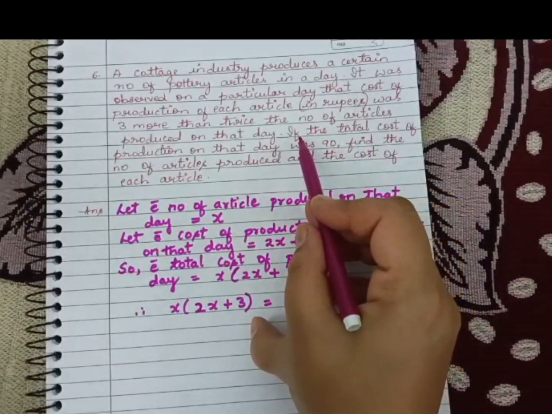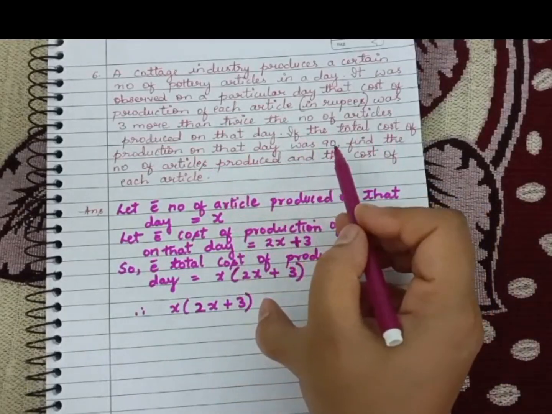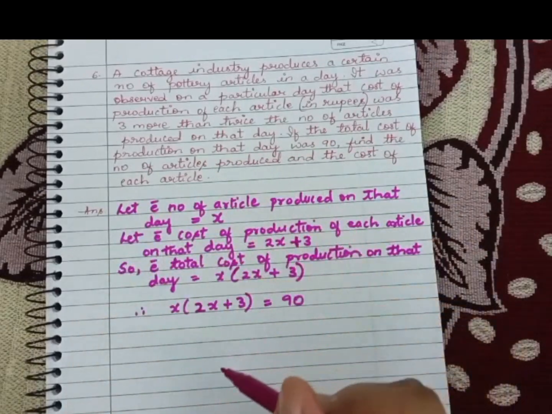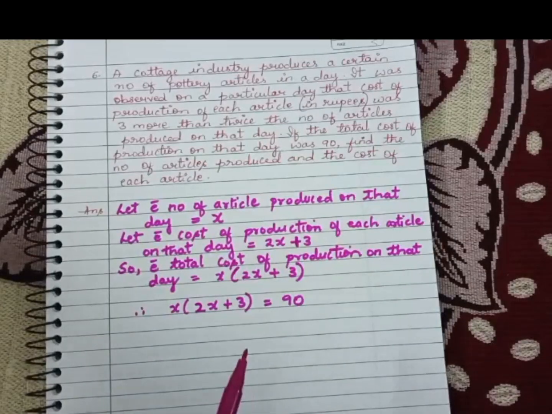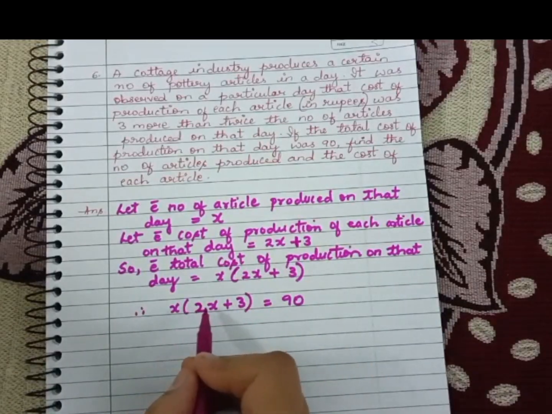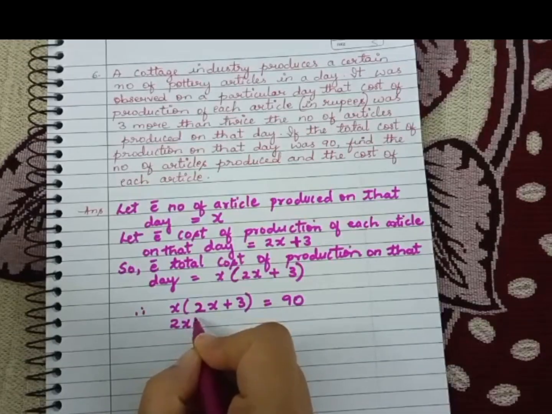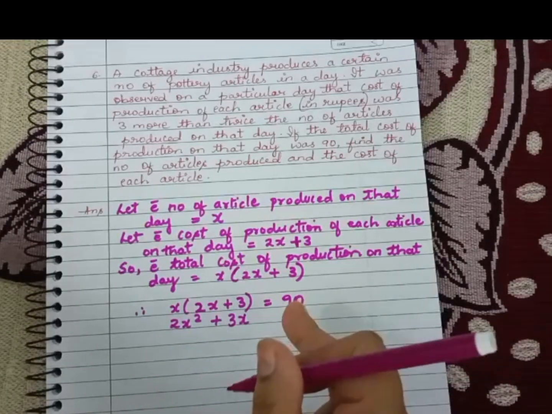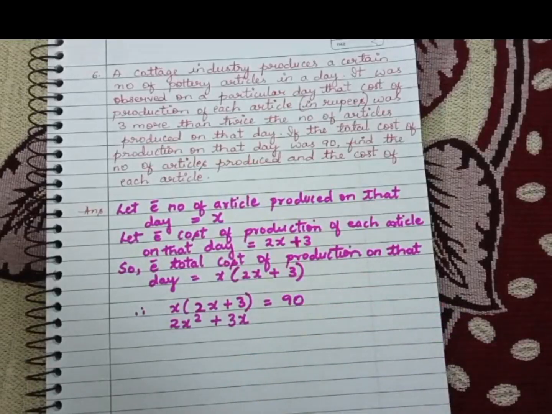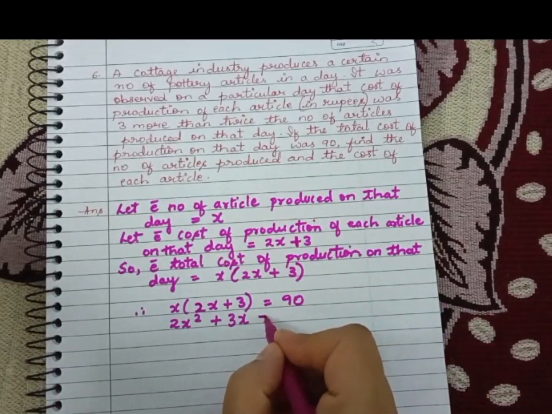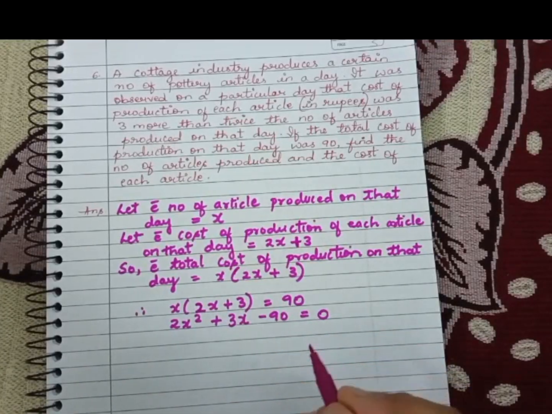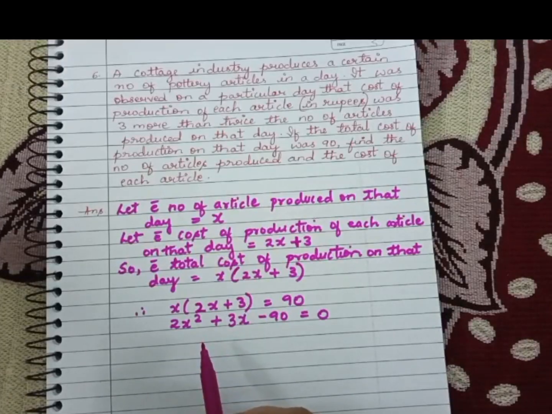Now, x into 2x is 2x square, plus 3x into 3 is 3x. This 90, when shifted to the left hand side, becomes minus 90 is equal to 0. Now we have to multiply 2 into 90.